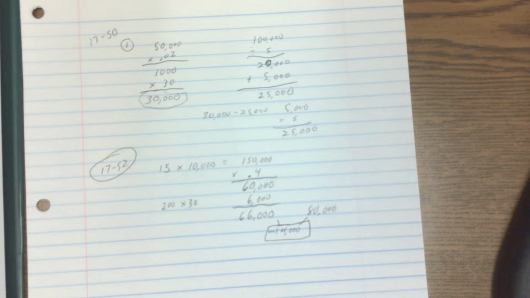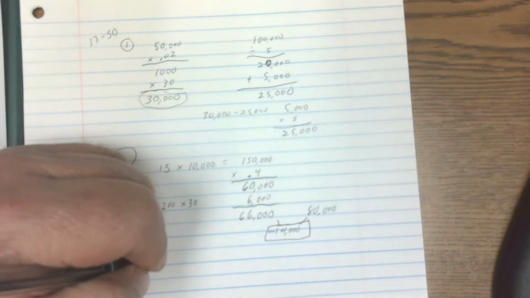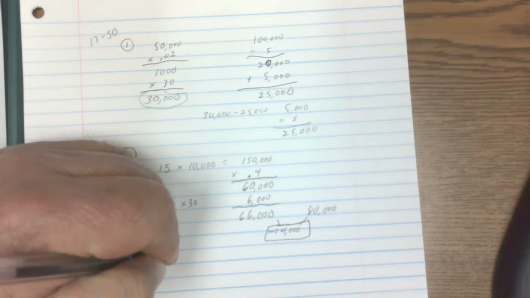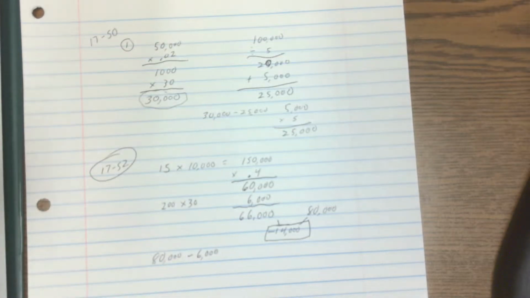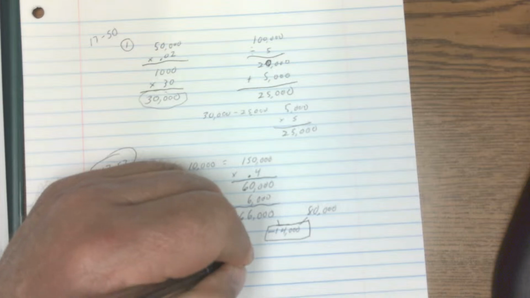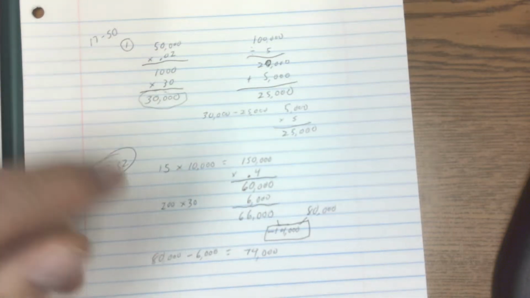Okay, so we've got $80,000 on this, minus the 6,000 cost savings from the lost packages is 74,000. Now we just have a CVP problem.